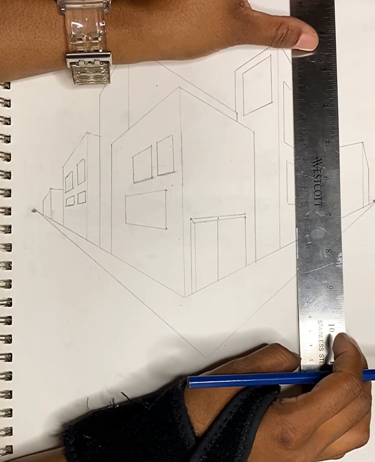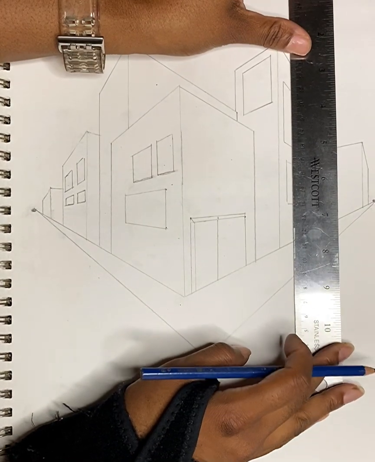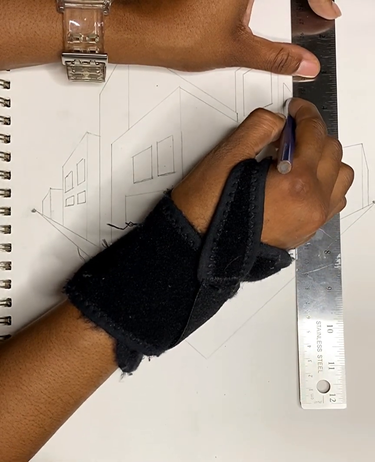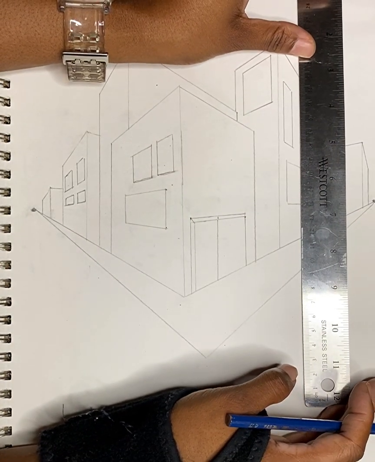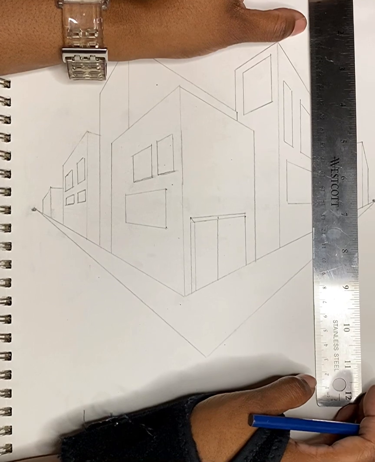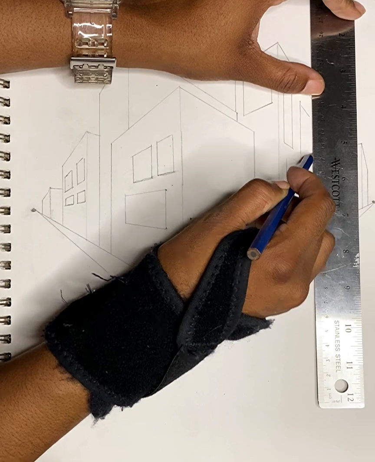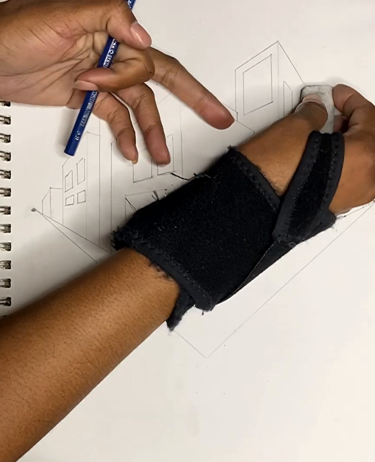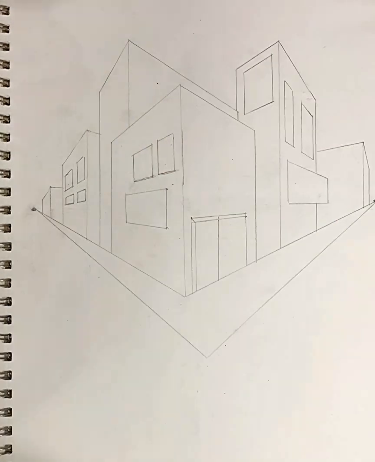Let's close down these windows. 2 vertical lines for each window. Take your time. Again, practice makes perfect. And remember, you can always erase if you're not happy with what you've drawn.